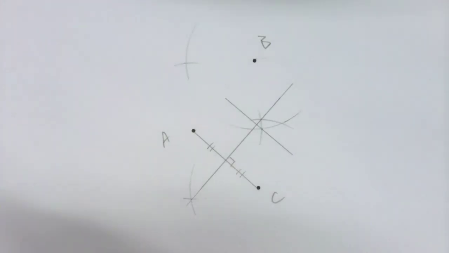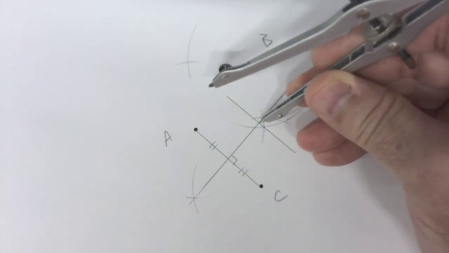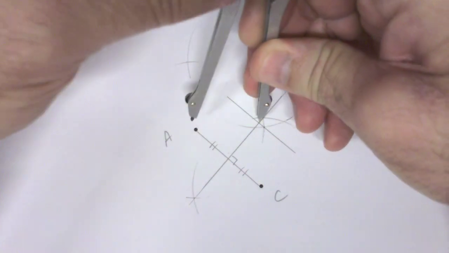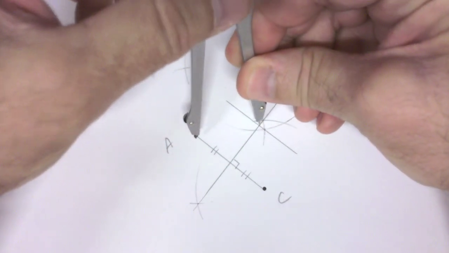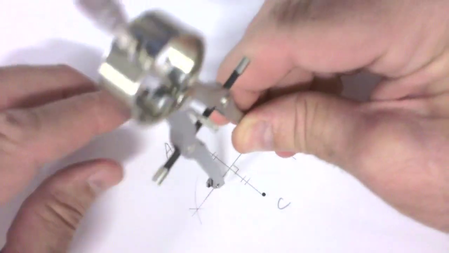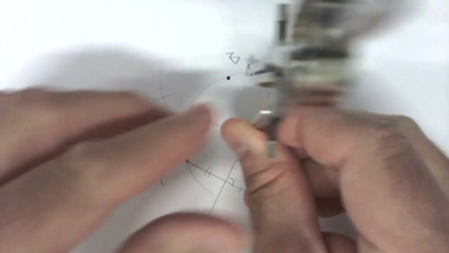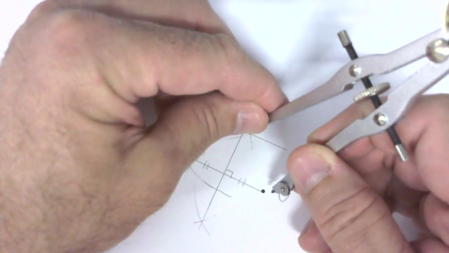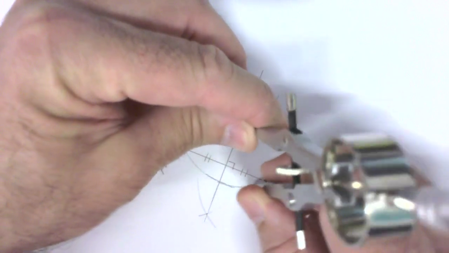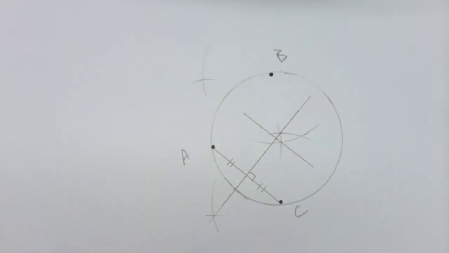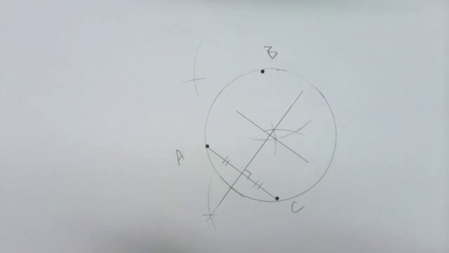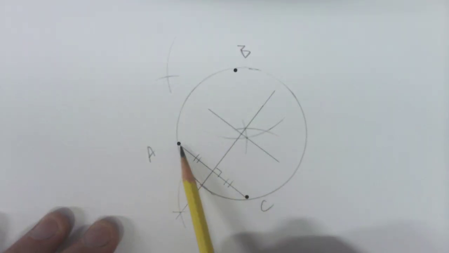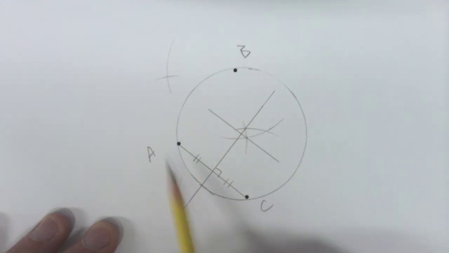Now I just need to put my compass on that intersection and adjust it to be the radius, and you'll see that it's going to hit A, it's going to hit C, and I'm just going to rotate around and commit to it. Make sure your compass does not come off the mark. Well, that could have been neater, but that's the idea. So that's a circle. I think my compass bounced around a little bit. That's a circle that will include A, B, and C, 3 nonlinear points.